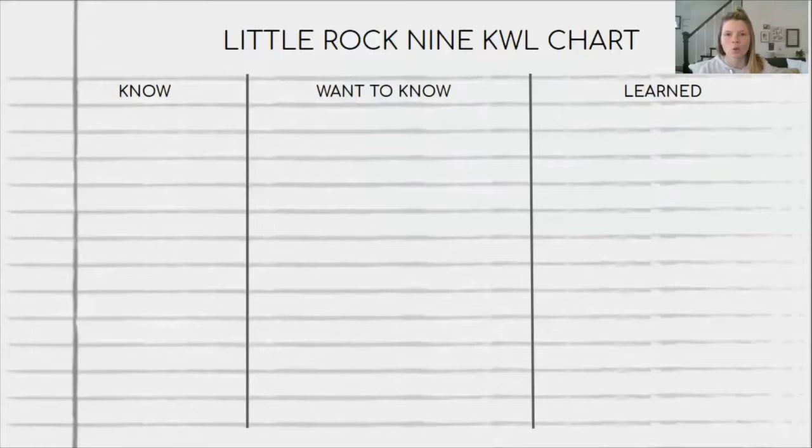All right, so what is a KWL chart? Well, you're gonna make one. The K stands for know, the W stands for want to know, and the L stands for learned. Make this chart on your piece of paper and take a second to pause if you need to. Once you have the chart, let's keep moving.